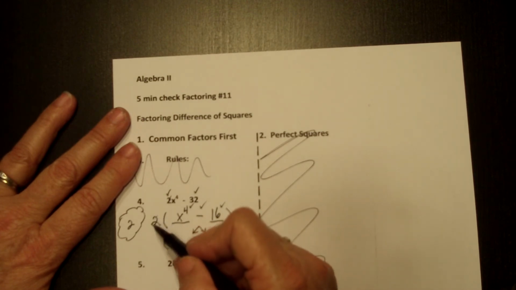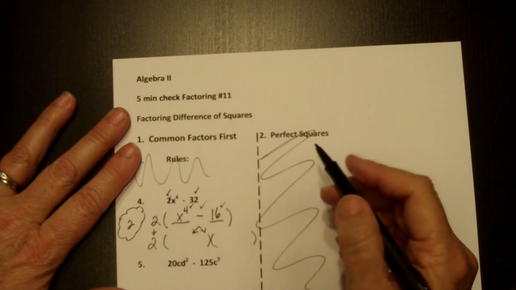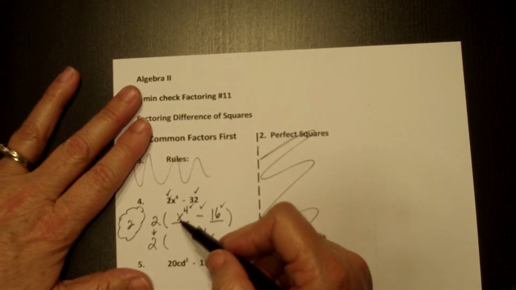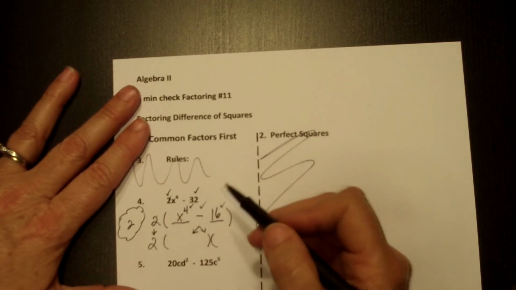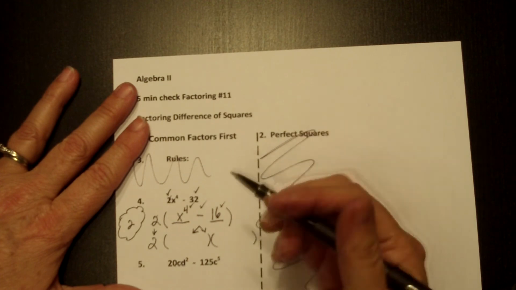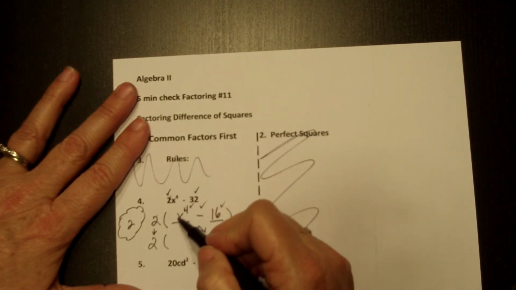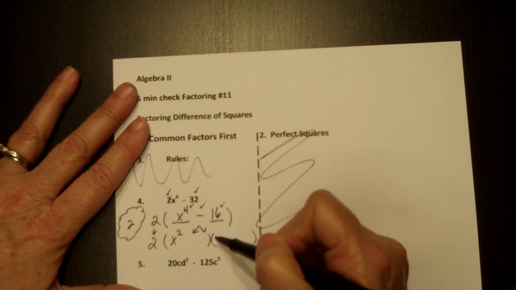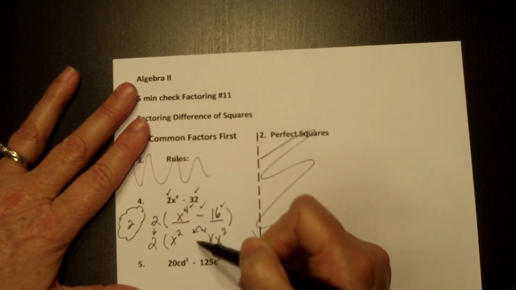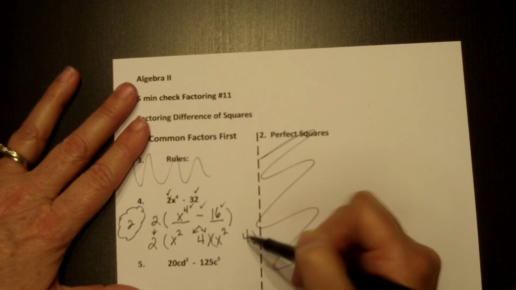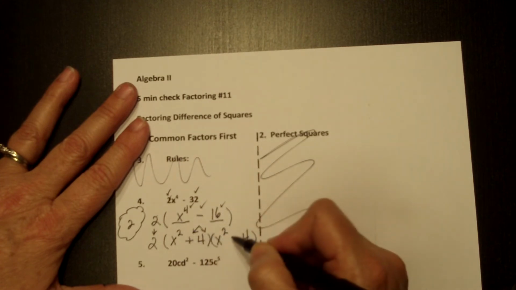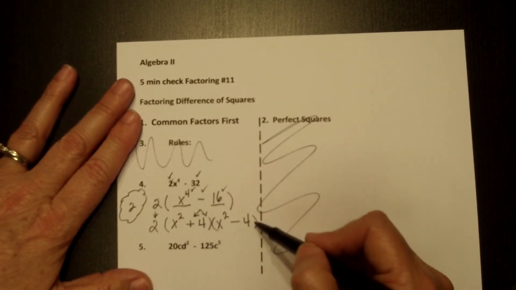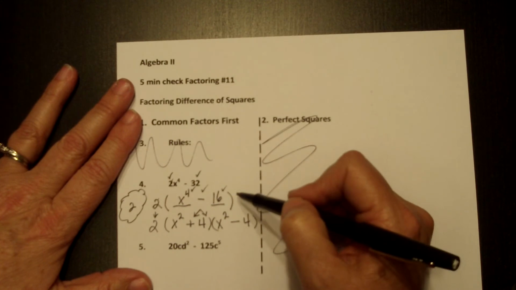All right, now you're just going to carry that 2 down in front of it. Okay, so we've talked about this before. If you take the square root of an even exponent, all you have to do is divide it by 2. So you're just halving it. So the square root of x to the 4th is x squared. All right, what's the square root of 16? Well, it's just 4. Now the rule says you have to put a plus and a minus. Okay, all right, so that's going to be how you would factor x to the 4th minus 16.